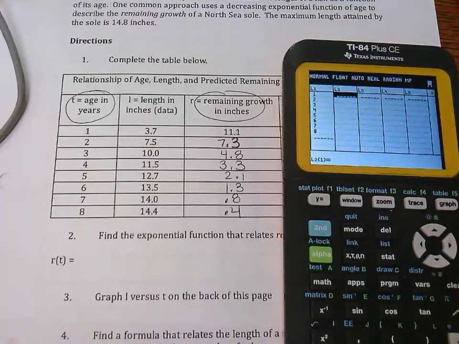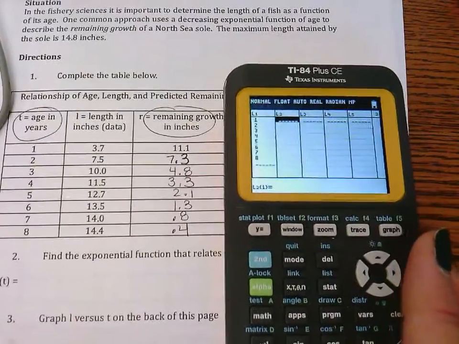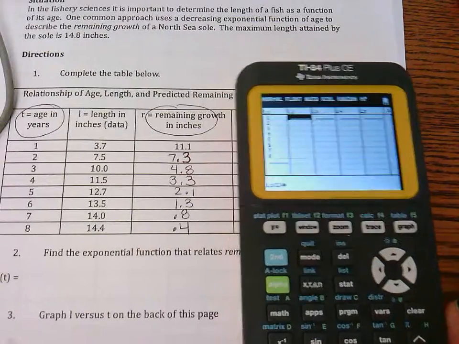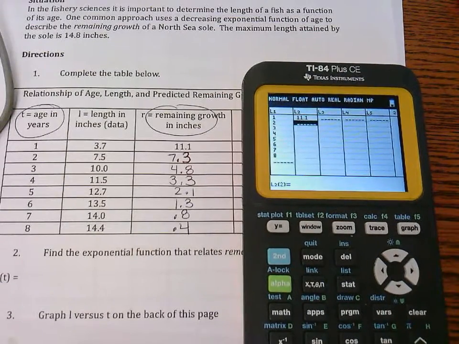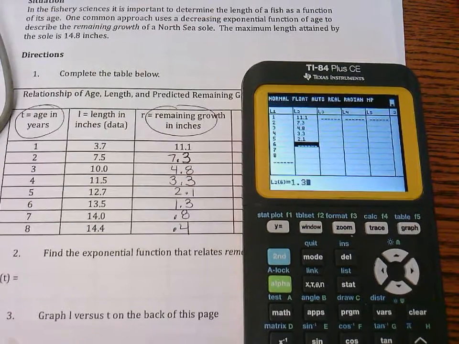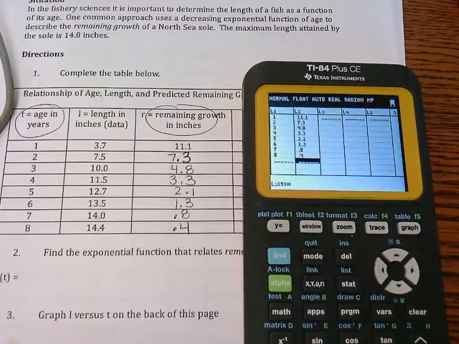So get your data put into your two lists, list 1 and list 2. You're putting data in the calculator, so Stat Edit.